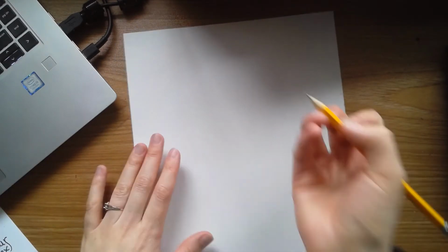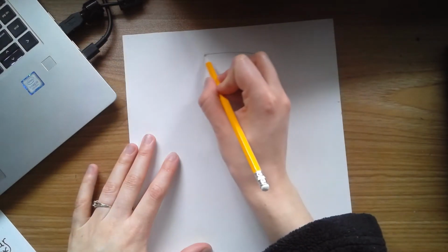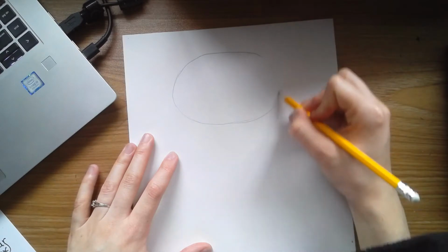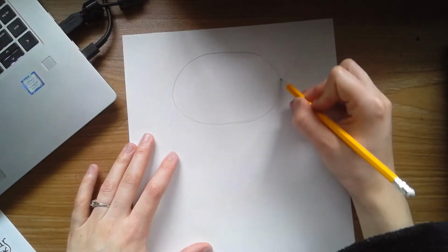I have a 6th grader who wanted to learn how to draw his favorite football team's logo, which is the Seattle Seahawks. So we're going to do that today. I just pulled up a picture really quick of the Seattle Seahawks. Oftentimes the Seahawks logo is in an oval. So we're going to start with an oval.